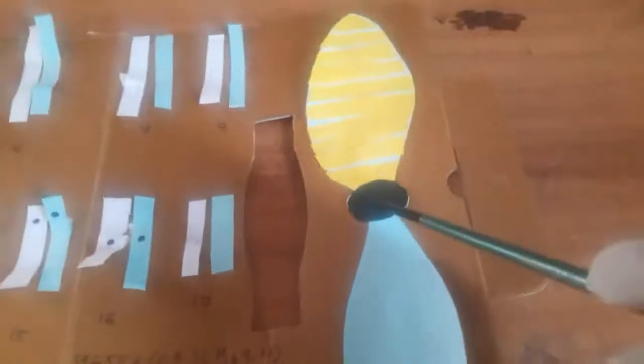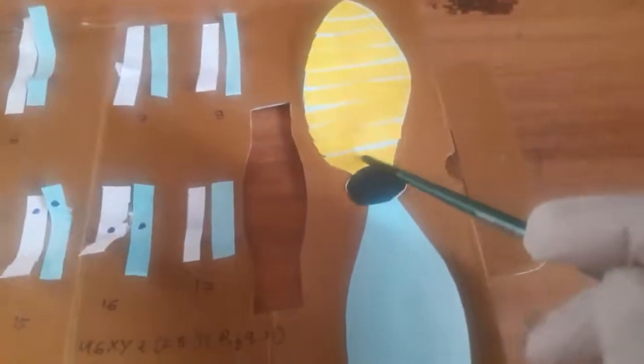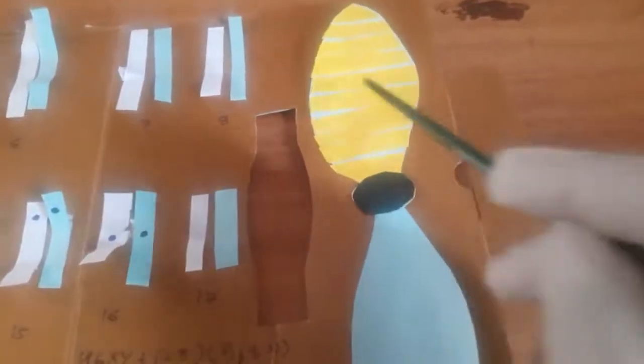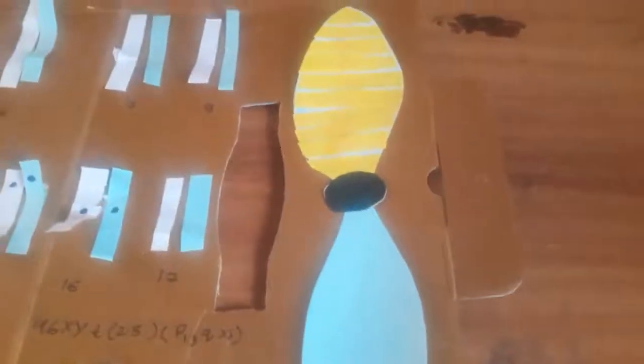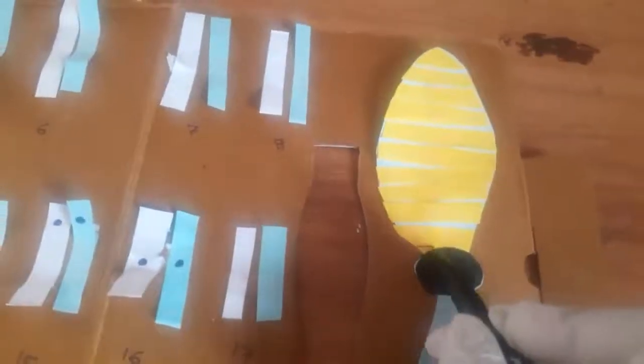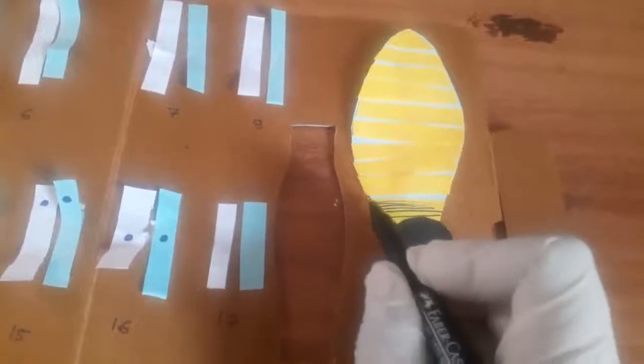Suppose this is the chromosome and this is the centromere. In yellow color, these are the regions, and within the region there are banding patterns. Suppose this is region 1, 2, 3, 4, 5, 6, 7, 8, 9, 10.